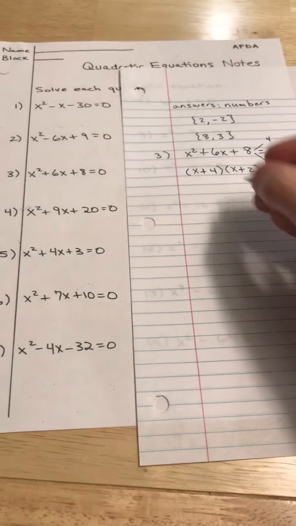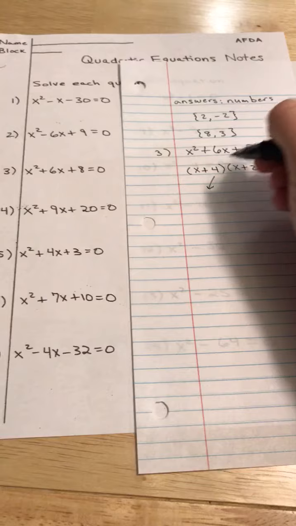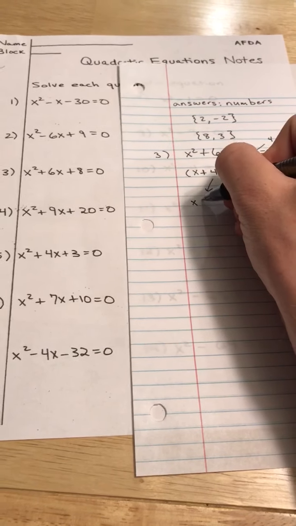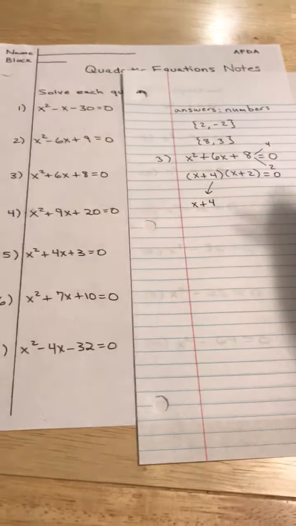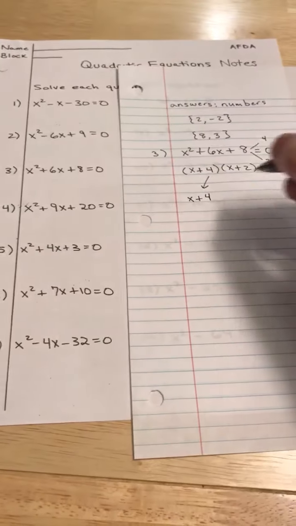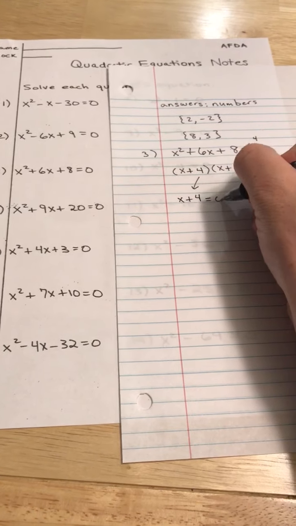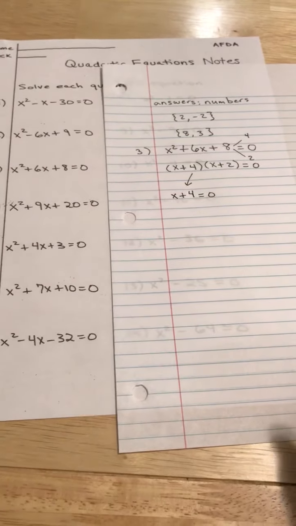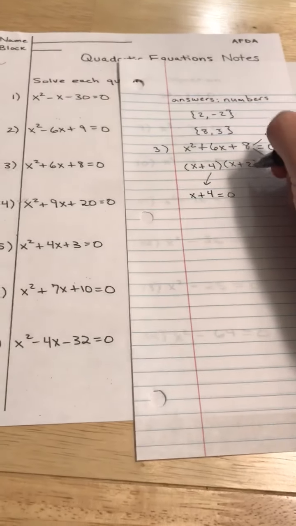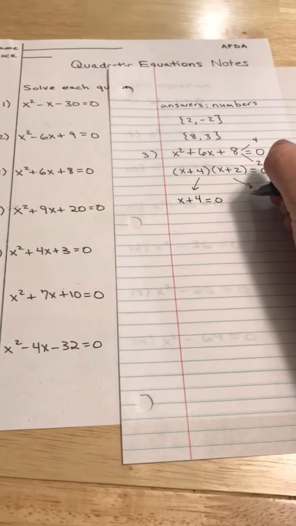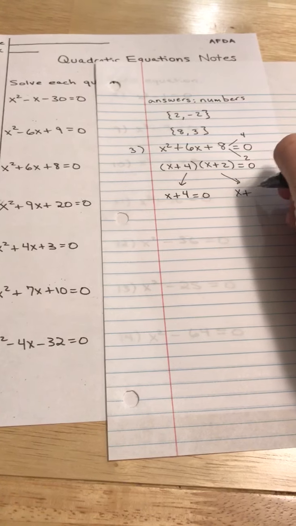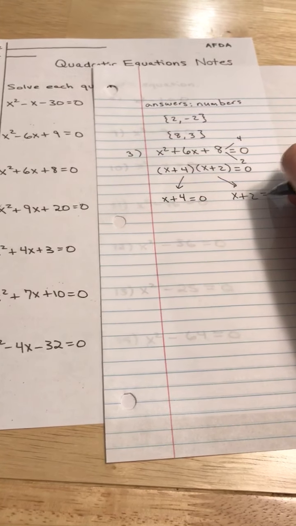The next thing we're going to do is bring these two parentheses down like this. I bring down the x plus 4, and I'm going to set it equal to 0. And I'm going to do the same thing with the other set of parentheses. I'm going to bring that down too as x plus 2 equals 0.